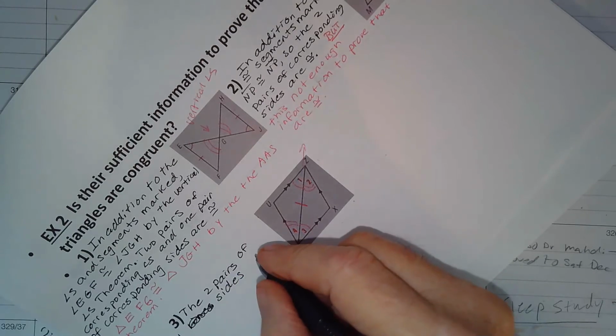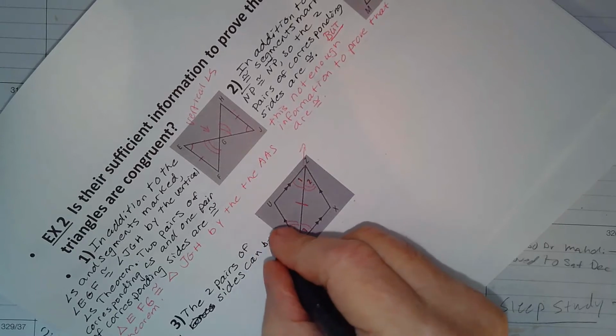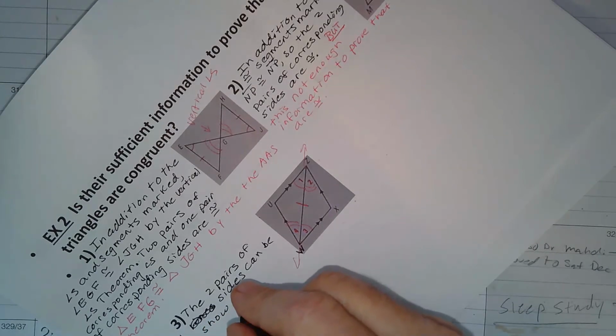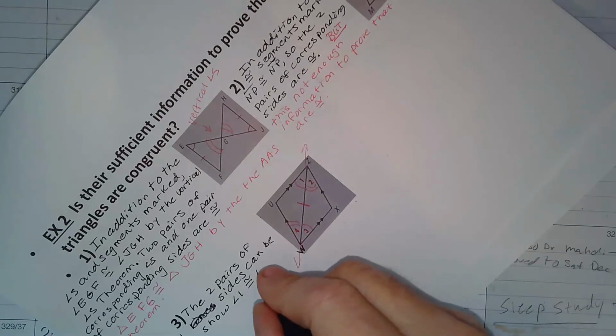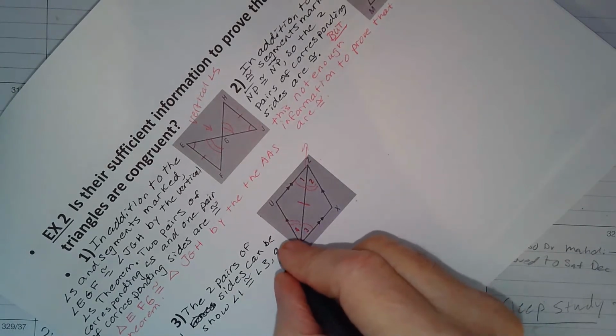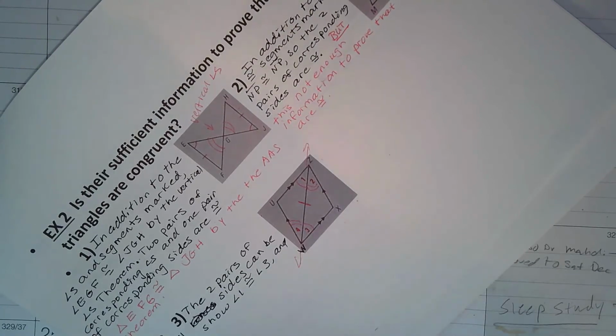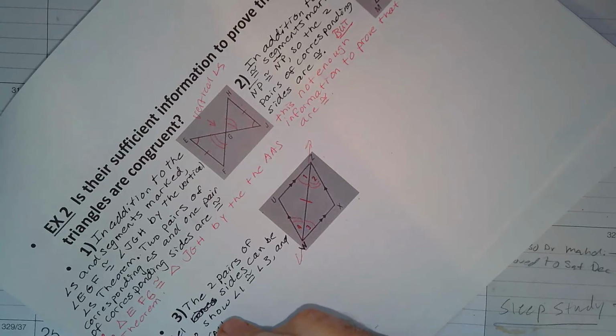Parallel sides can be used to show that angle 1 is congruent to angle 3 and angle 2 is congruent to angle 4. Why? Because of alternate interior angles.